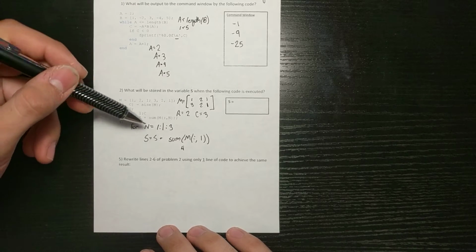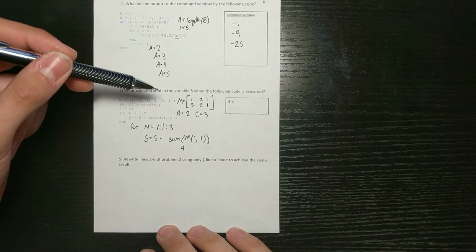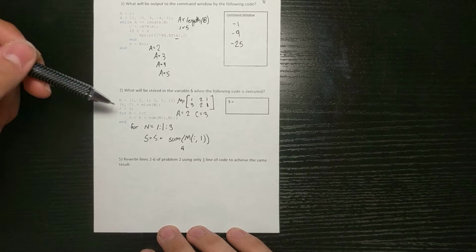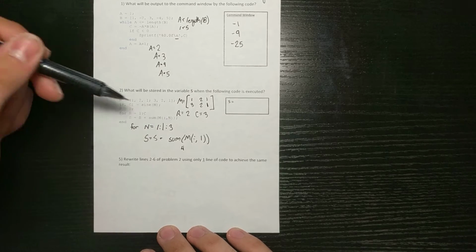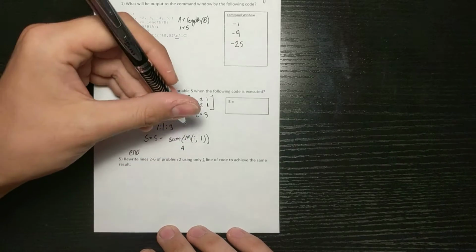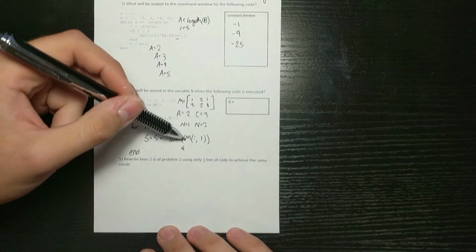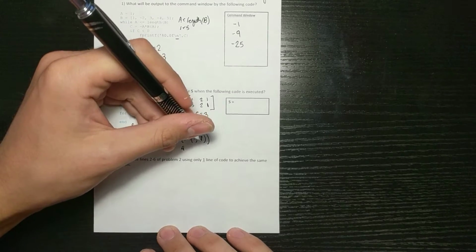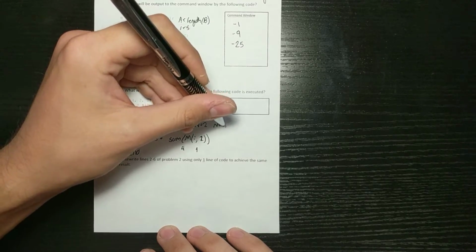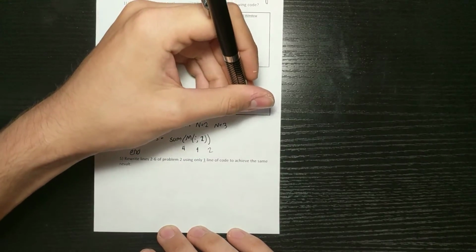Again, pattern recognition. If we see that every time this loop runs, we're adding the sum of a column of m, we can skip going one line at a time and running through our loop over and over again. We know every time we run through this loop, n is going to increase, and we're just going to add the next column. For n equals 1, we add 4. For n equals 2, m, colon, 2, that's these two values, so we get another 4. And for n equals 3, we add those two values, so we get 2. We're summing these all together, so s is 10.